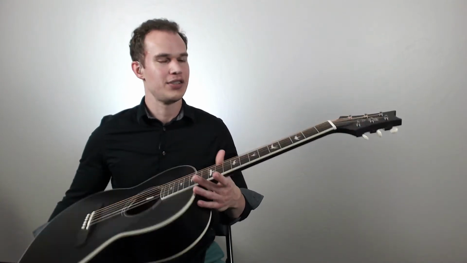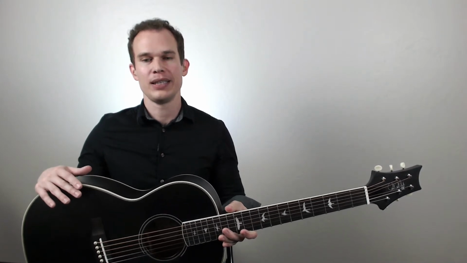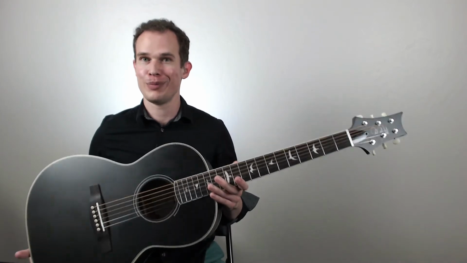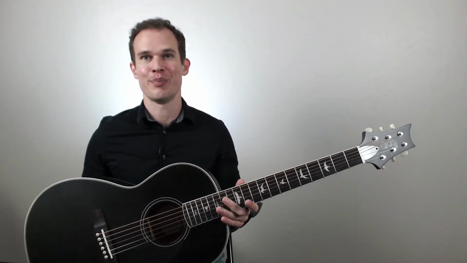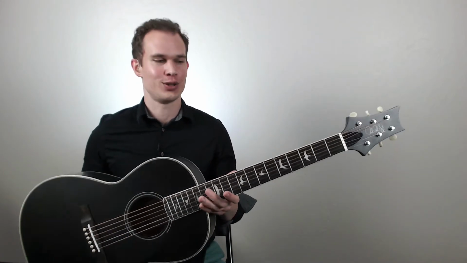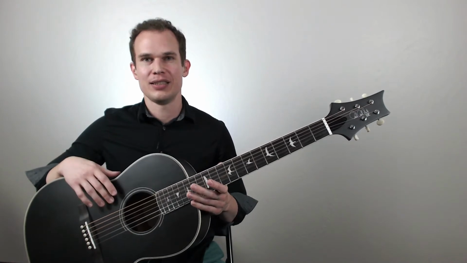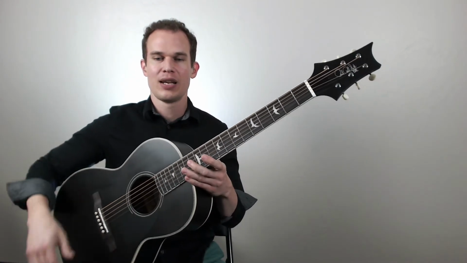And furthermore, this is a fairly reasonably priced instrument, good for students or for someone like me who works with children and doesn't want to have a very expensive instrument banged on by 8-year-olds. So this is a Paul Reed Smith SE edition. It's fairly affordable, especially if you get it used, but it looks really nice.